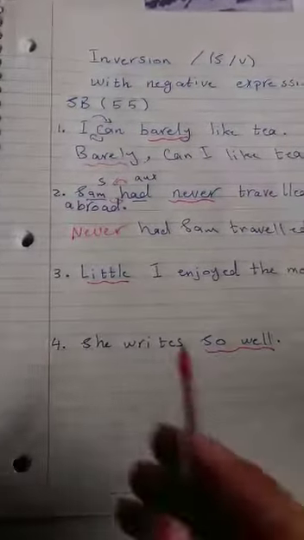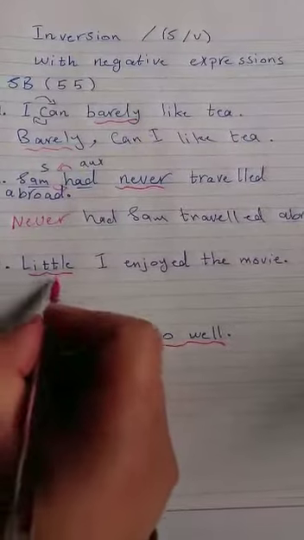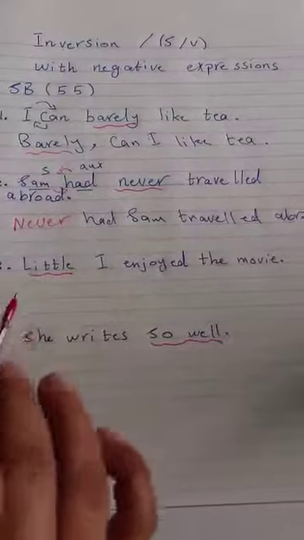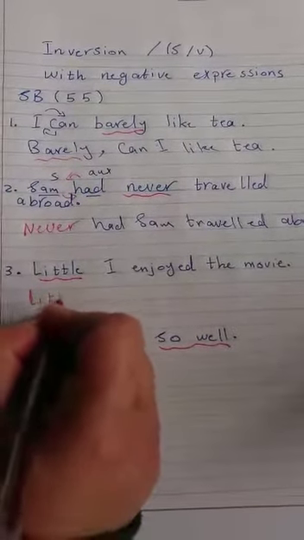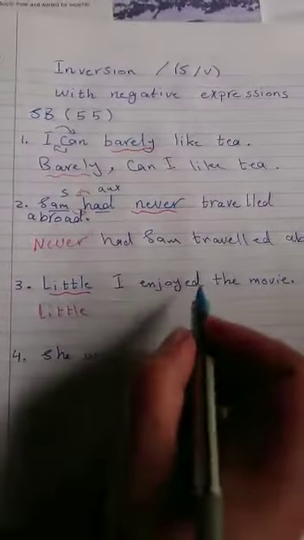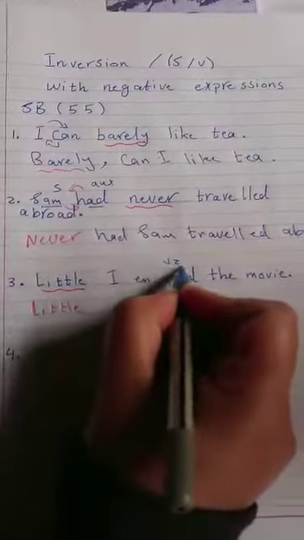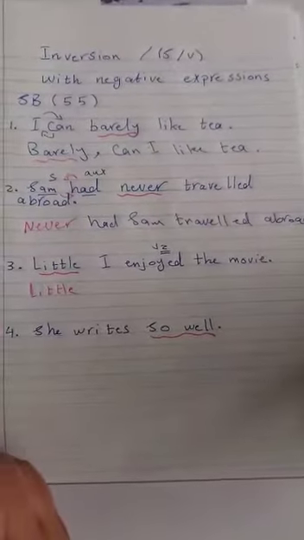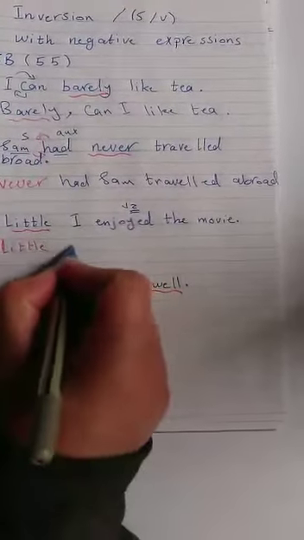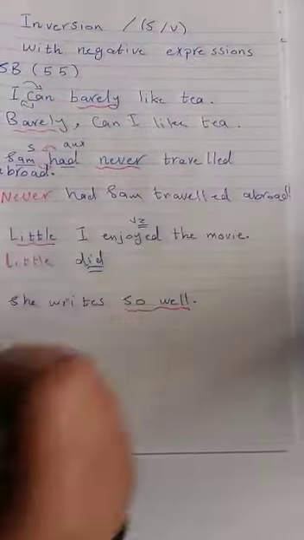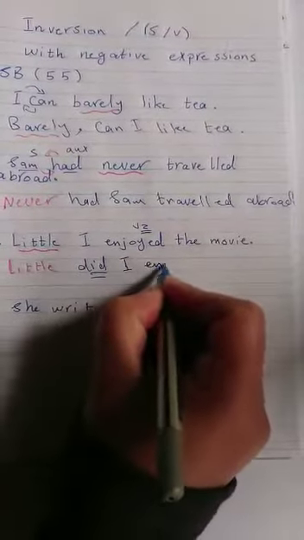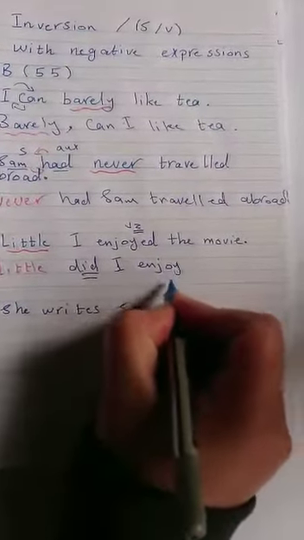The same thing for "little." "Little" also shows negativity, so we are going to put it at the beginning of the sentence. So it will be like this: "Little." But in this case, we don't have an auxiliary, and we know that this verb is in the past, verb 2. So we are going to extract the auxiliary verb, which is "did," because it's in the past. And we are going to put what here? Subject. And here we are not going to put "enjoyed," we are going to put "enjoy."